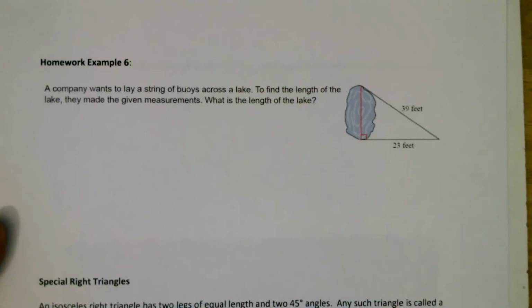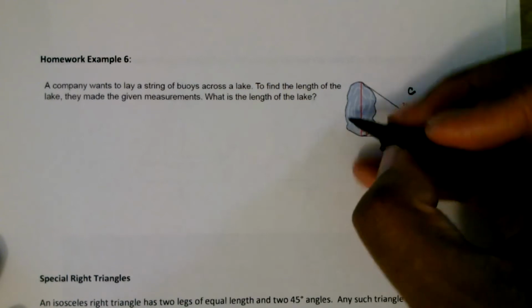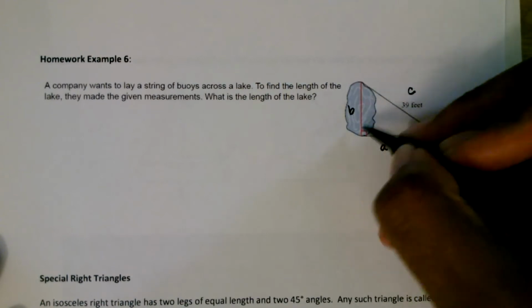Let's do one more of these real-life problems here that use the Pythagorean theorem. A company wants to lay a string of buoys across a lake. To find the length of the lake, they made the given measurements. What is the length of the lake? Okay, so here's the right triangle. This has to be your hypotenuse, which is your C. And this is A. And this will have to be B, because B is what we're trying to find.